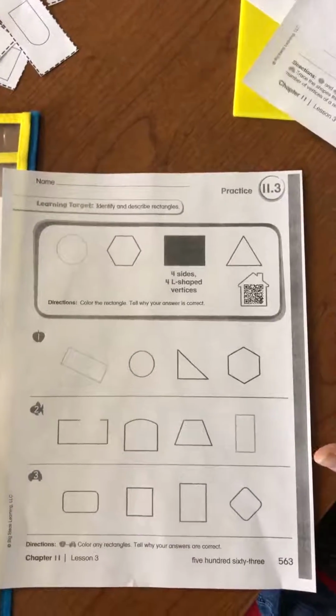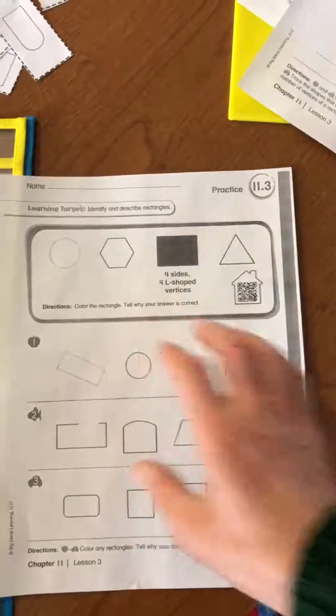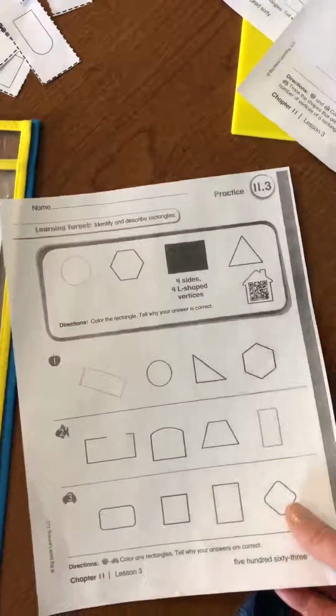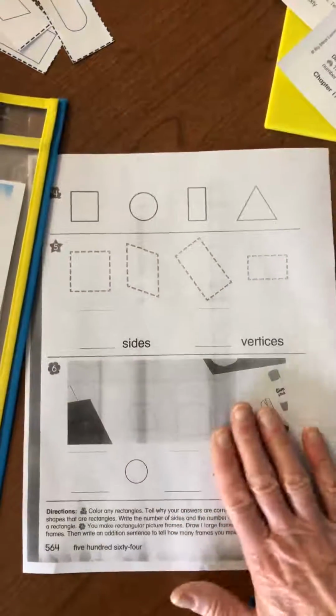Now, you need to write your name and number on your homework page, have Mom or Dad read your directions, and you practice finding the shapes that are rectangles. Complete both sides. Put this sheet in your red homework folder when it's finished.